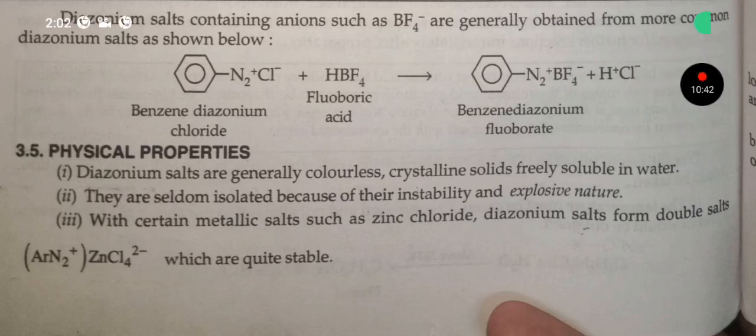Diazonium salts containing anions such as BF4 negative are generally obtained from the more common diazonium salts as shown below. Benzene diazonium chloride plus fluoroboric acid gives benzene diazonium fluoroborate plus HCl. Physical properties. Diazonium salts are generally colorless, crystalline solids, freely soluble in water. They are seldom isolated because of their instability and explosive nature.